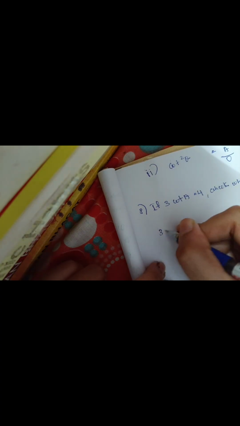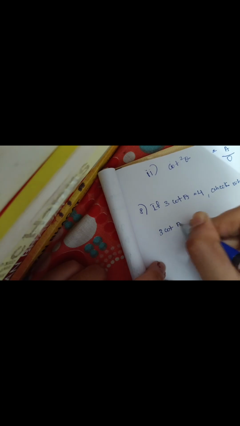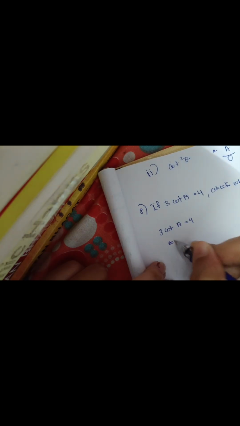First we are going to take the given information that 3 cot A equals 4. So cot A equals 4 by 3. What's the value of cot? Cot is the reciprocal of tan. Tan is opposite by adjacent. So cot is adjacent by opposite.